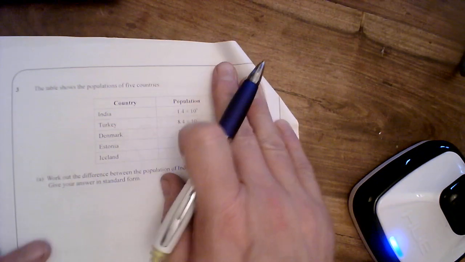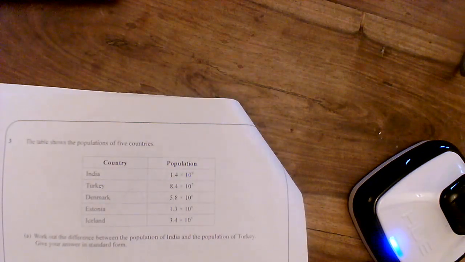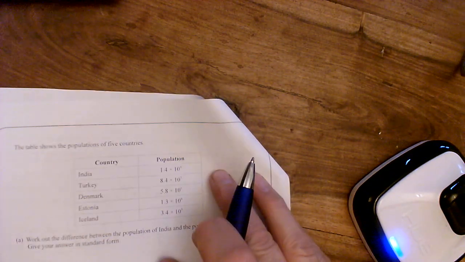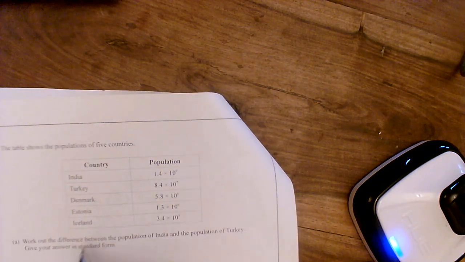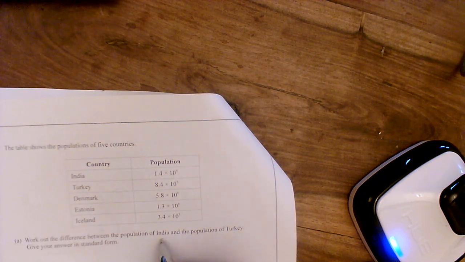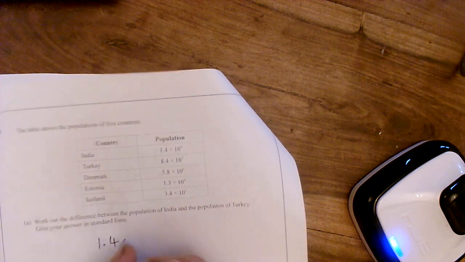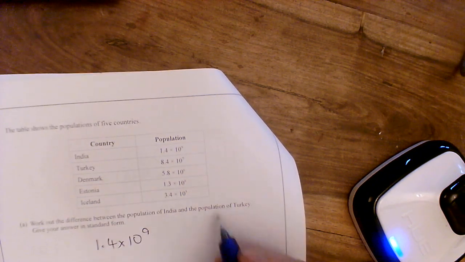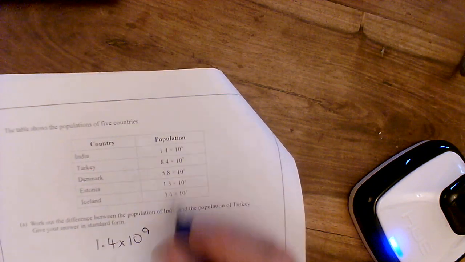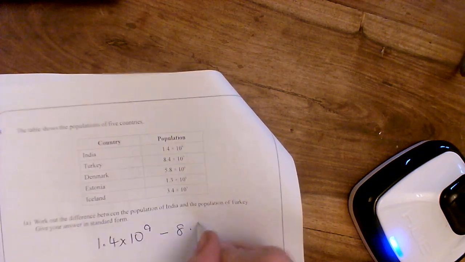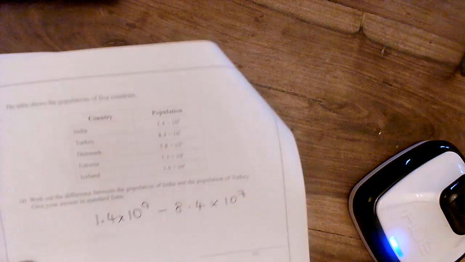Number 3, let's have a look at number 3. So we've got some standard form numbers, which I'm going to struggle to read because I haven't got my reading glasses on, so it's going to be a bit of a nightmare. Difference between the population in India, so where's India? That's that one, 1.4 times 10 to the 9, I believe it is. And the population of Turkey, which is this one, so we're taking away for the difference, times 10 to the 7. That was just me dropping my glasses.